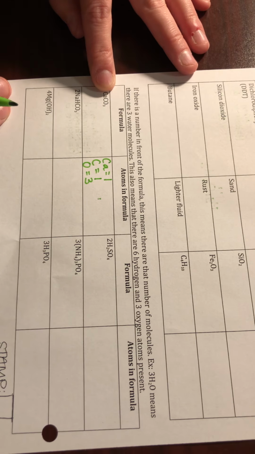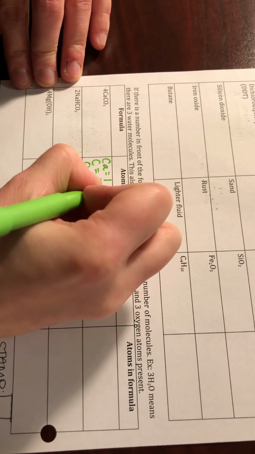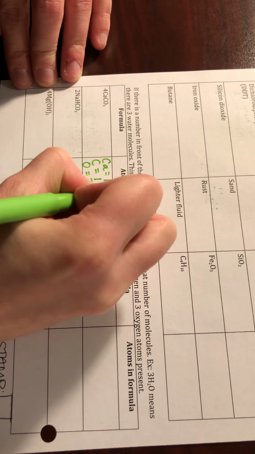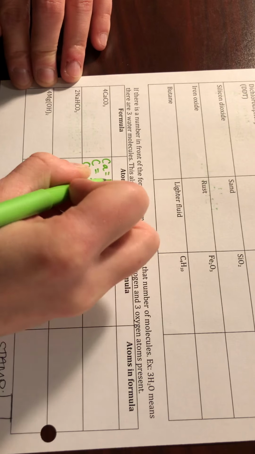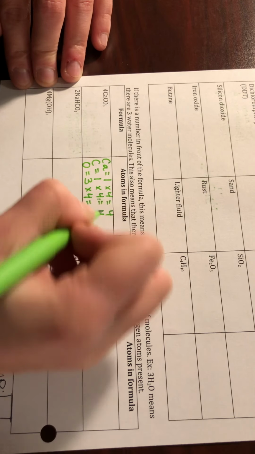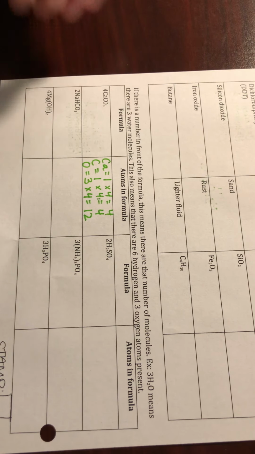Now we're going to see how many molecules we have all together. We have 4. So I need to multiply all of these by 4 because there are 4 molecules. So 1 times 4 is 4, 4, and 3 times 4 is 12. Alrighty, there we go.